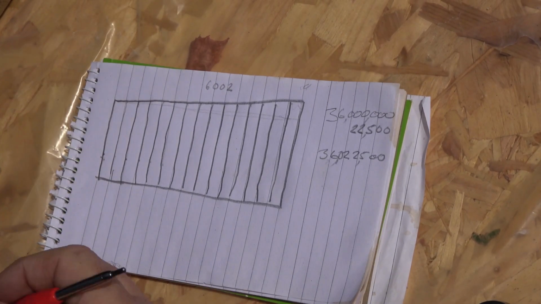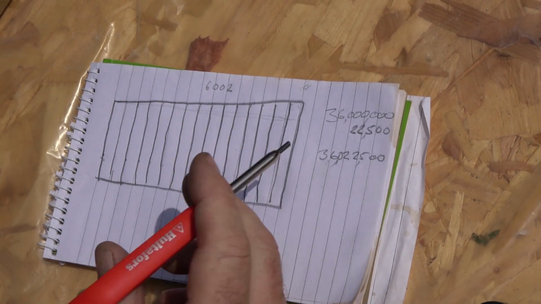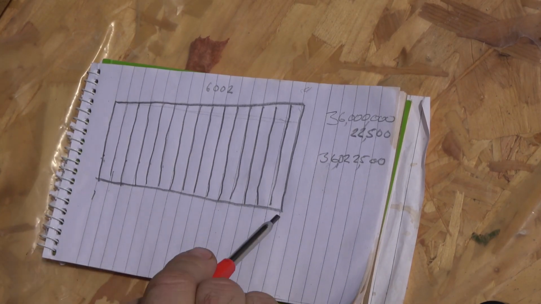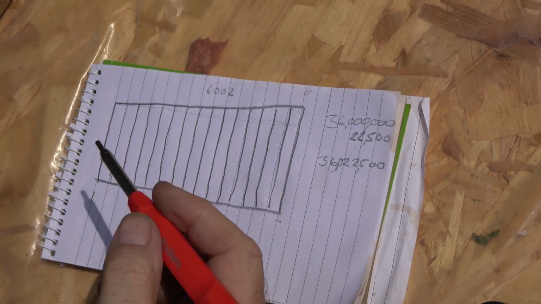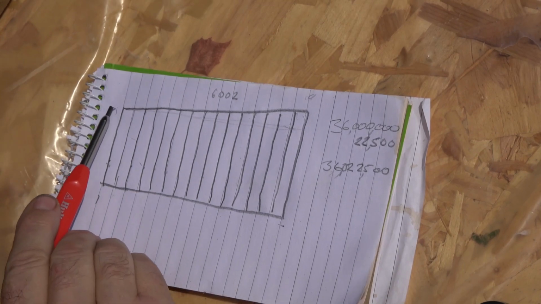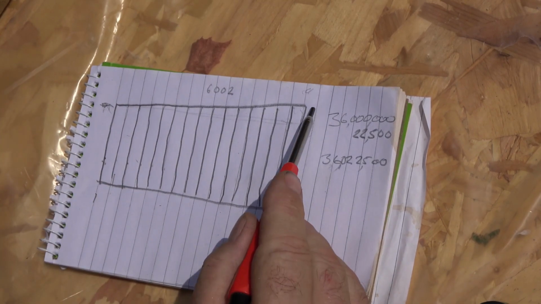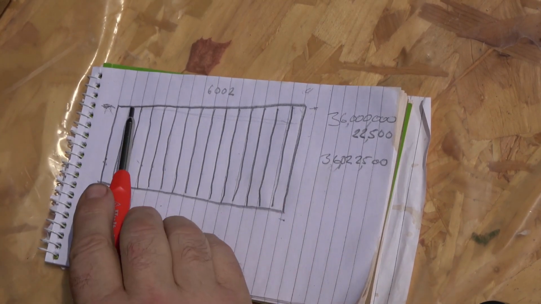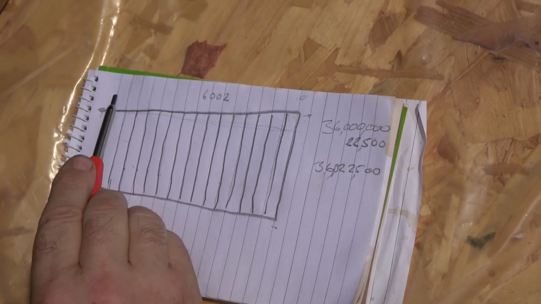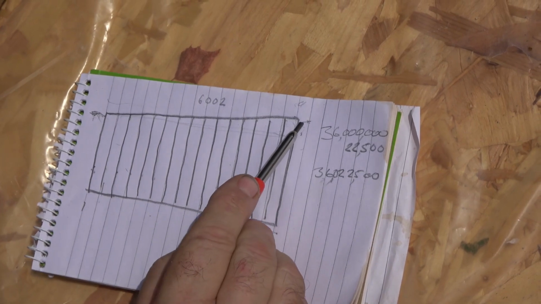Right, talking about rake walls, what we've got is a 6 metre run, and obviously this height, the back of the building, is shorter than that. The difference is 150 mil between there and there.